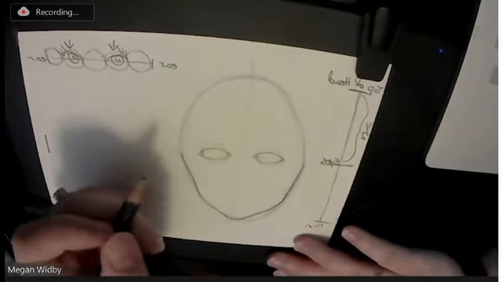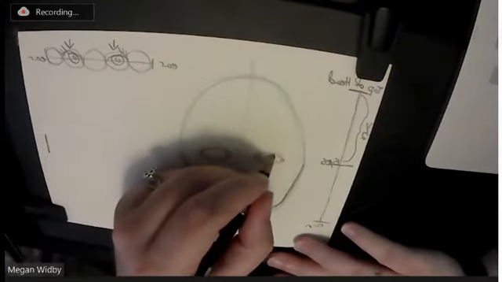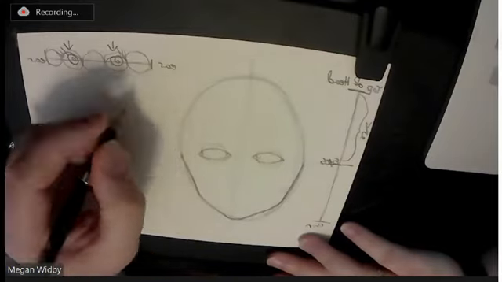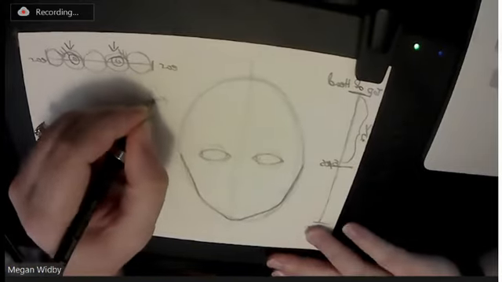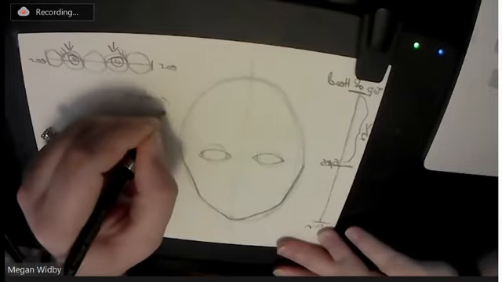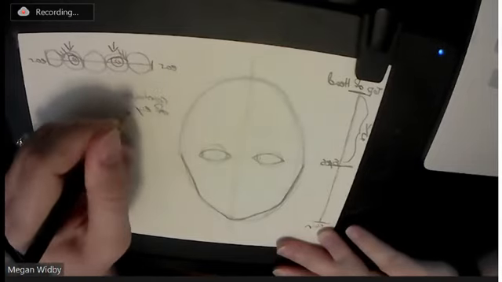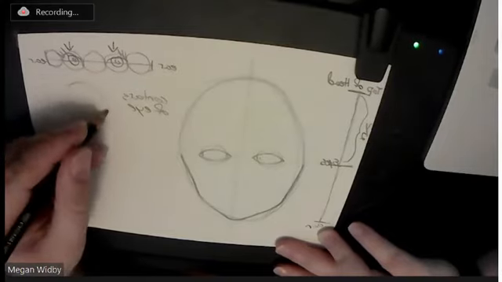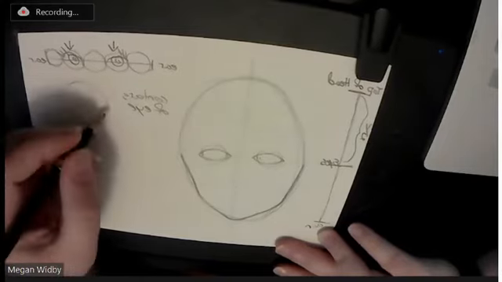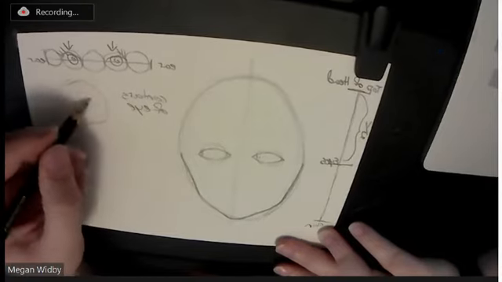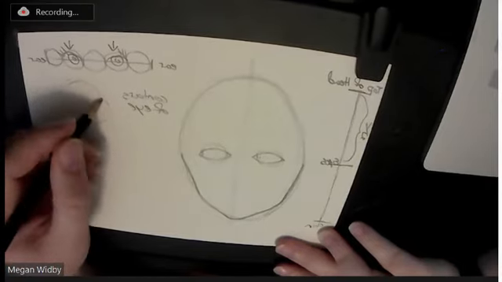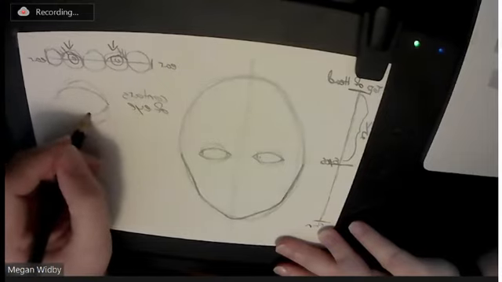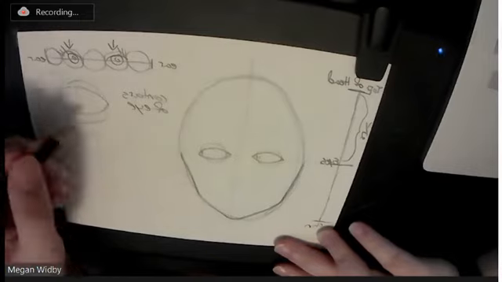We're going to start to get our irises and pupils in place. So when I go to draw my iris, if I'm looking at just the contours of an eye, we've got a circle to get us started. I'm only using one eye here. We've got more of a football to get those eyelids in.